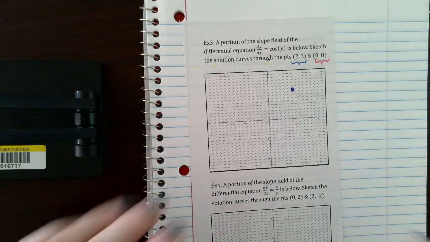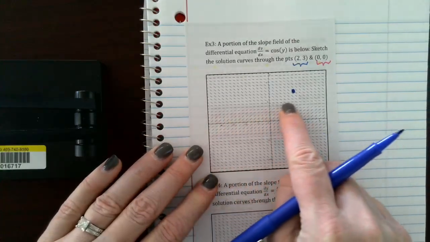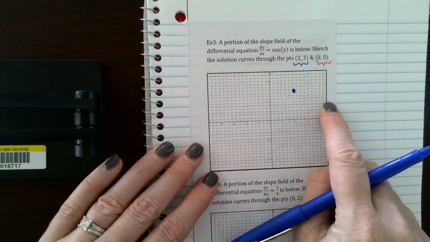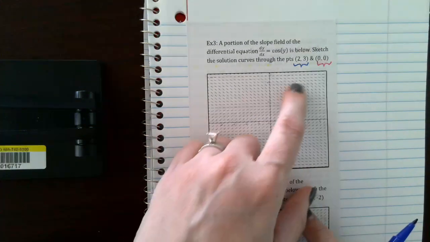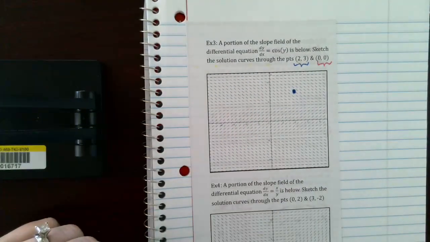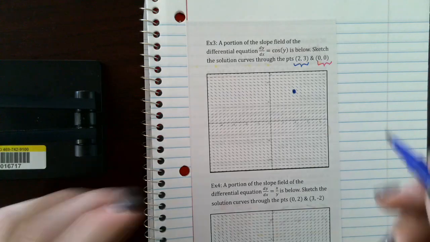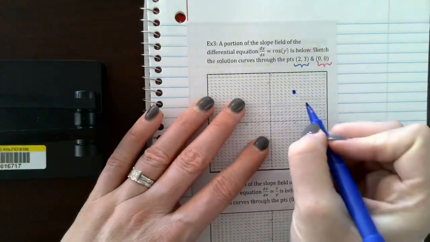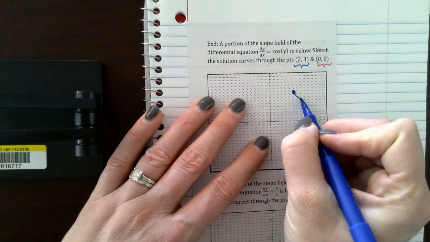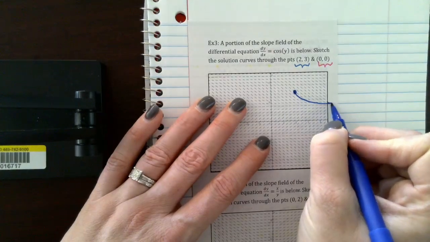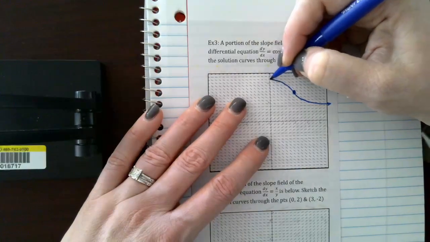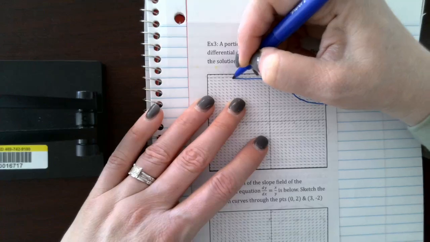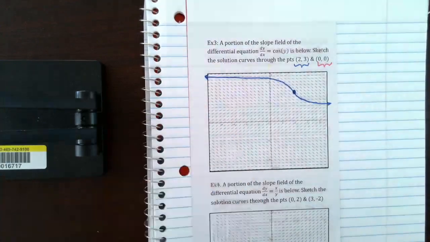And then, do you notice these horizontal slopes right here? That typically represents a horizontal tangent line on your particular solution. And there's one up here as well. Then all you're going to do is follow the slopes from that point. So right here, the slopes come down and then eventually approach that horizontal tangent line. And if I come this way, I follow the slopes here, and once again it appears there is a horizontal tangent line that way.